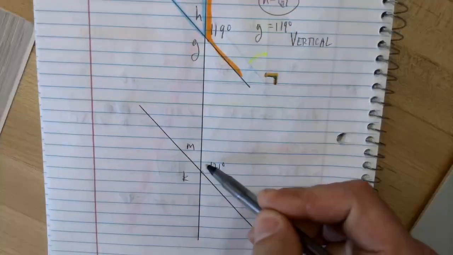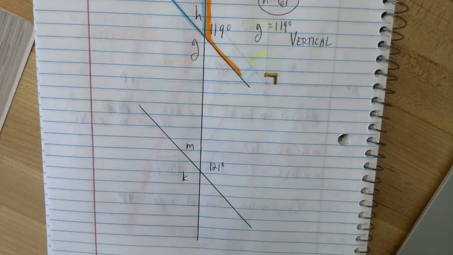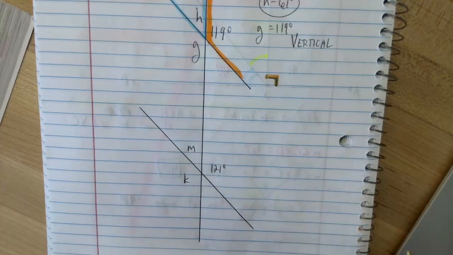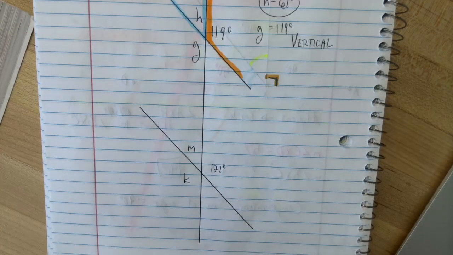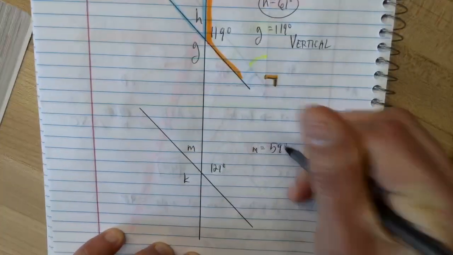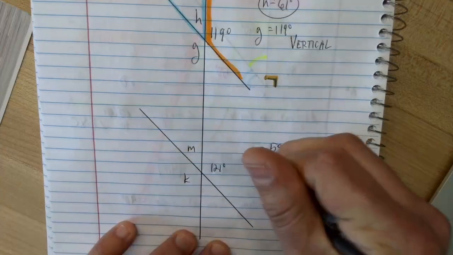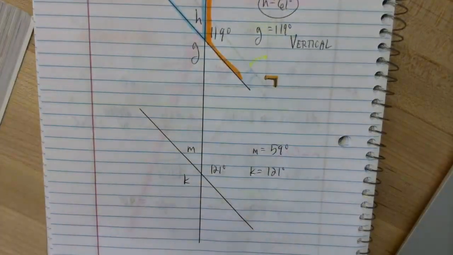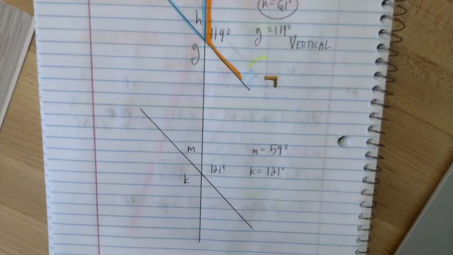Okay. Well, there's right there. So yes, we can. Okay, if you haven't done, what you got? Is that 121? Yes, it's 121. It's 59. So M equals 59. It is called the supplement. K is equal to 121. It's the vertical twin. It's like a twin, right?